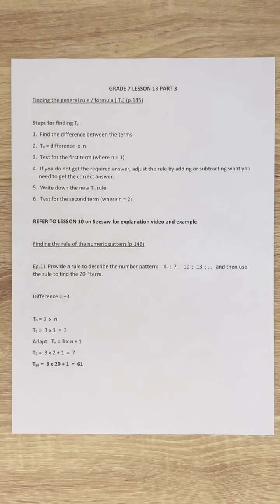In this lesson, we'll be going on with the topic we've been busy with. Today, we'll be focusing on finding the general rule or the general formula, which is Tn, and then we'll be looking at finding the rule of a numeric pattern. If you think back to grade 6, I taught you a method where we used Tn to work out the general rule or the general formula to work out any term in a sequence. So it's basically the rule that we use to find a term.